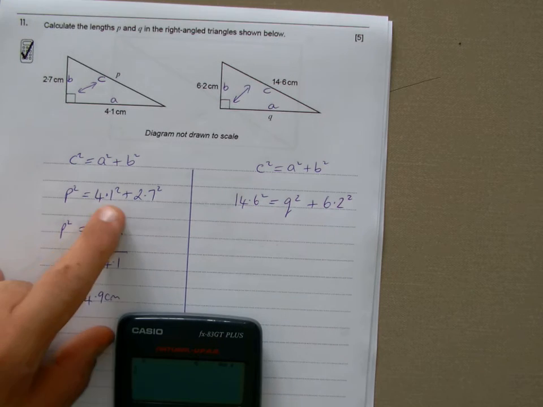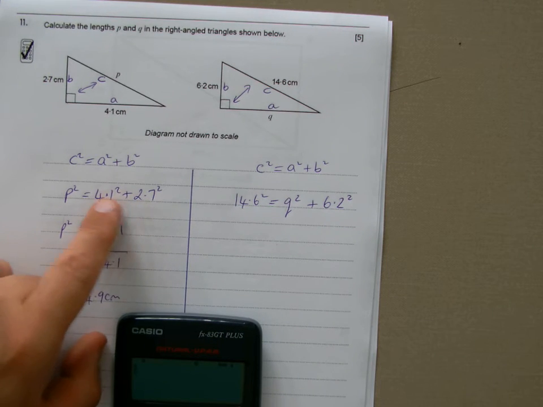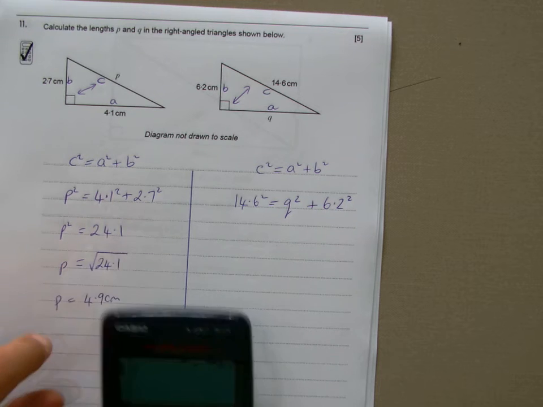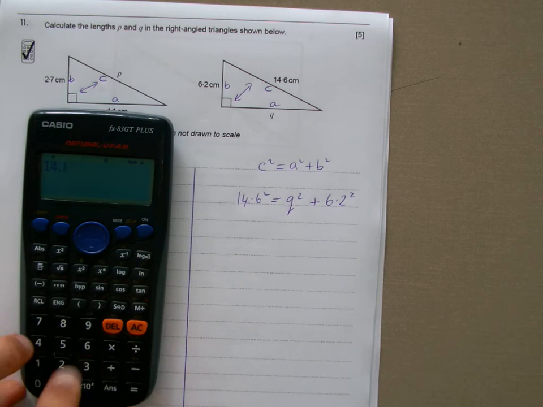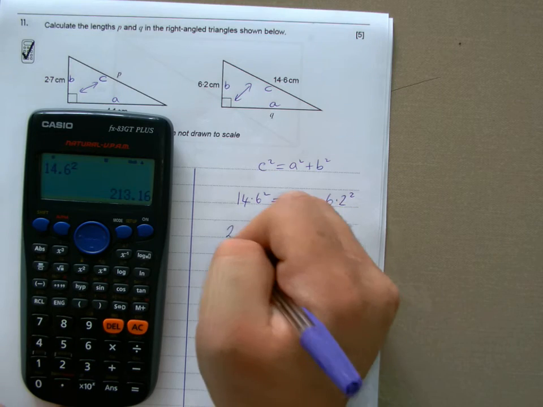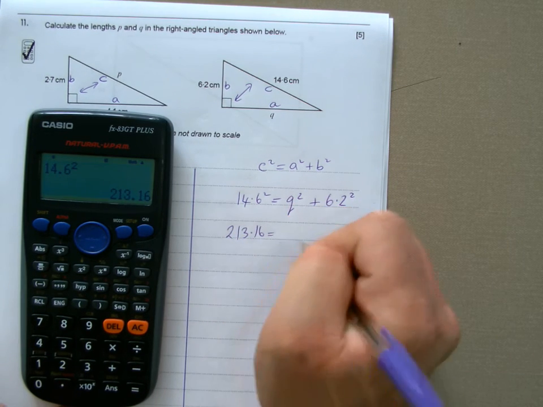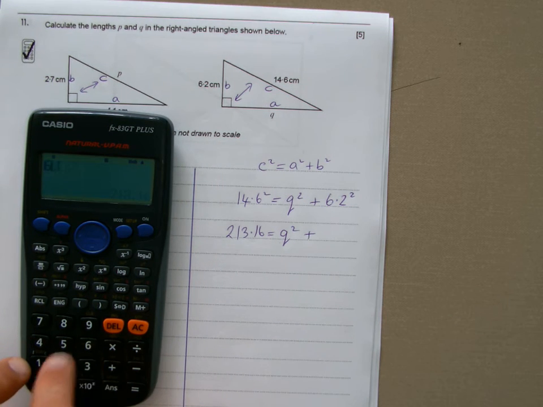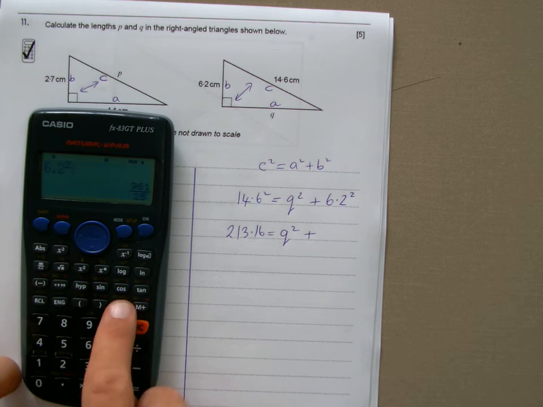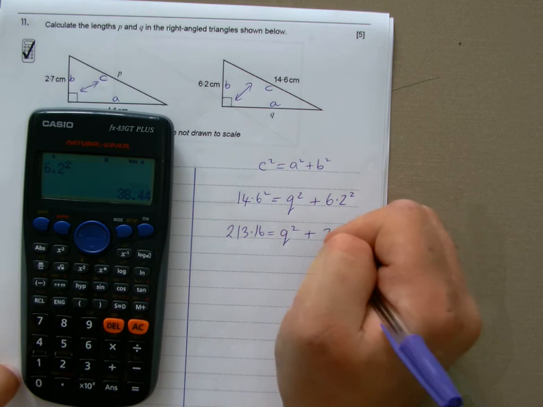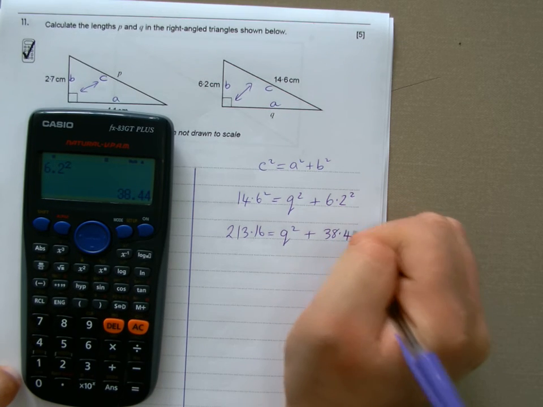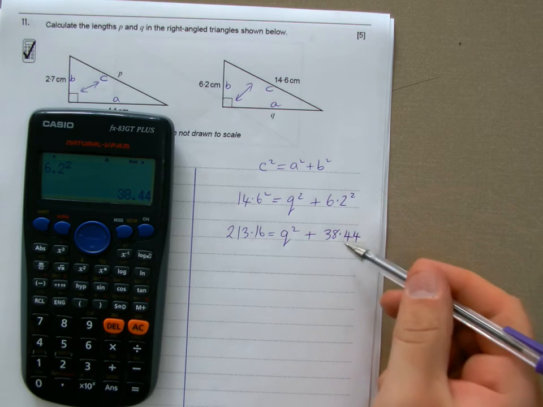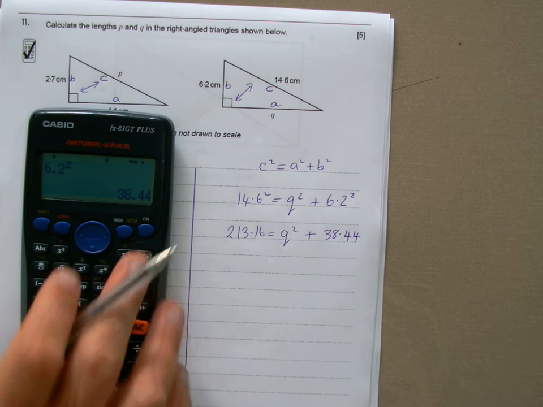It's a bit different from earlier, wasn't it? Because they were both together. So I could just do it all in one go and come out with this. This time I'll take my time, I'll put 14.6 squared, and I get 213.16 equals Q squared plus, and then we'll do the 6.2 squared, and that comes out to be 38.44. So take your time on it, have each calculation in place.